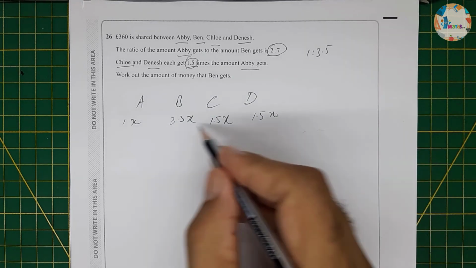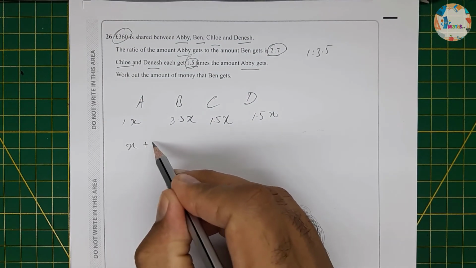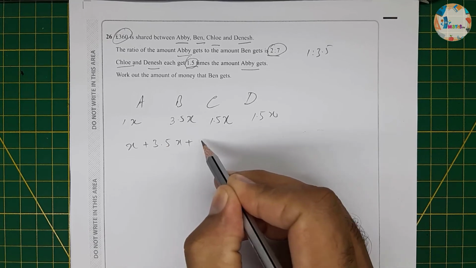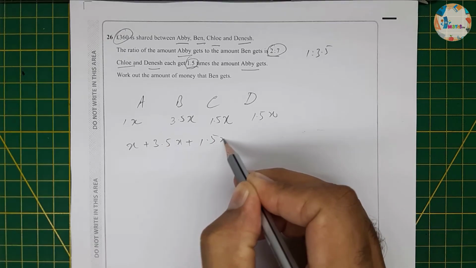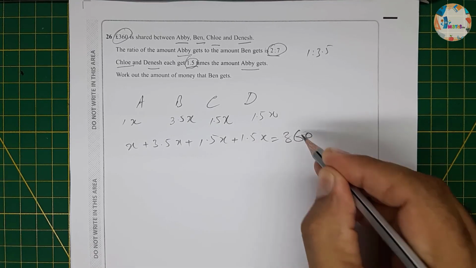And now this is adding up to 360, so we can write x plus 3.5x plus 1.5x plus 1.5x is equal to 360.